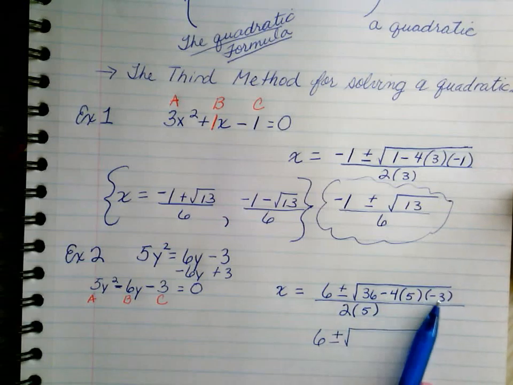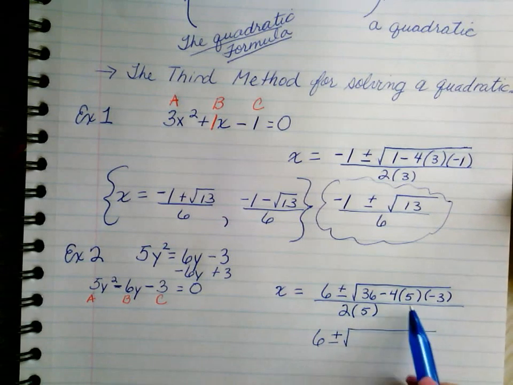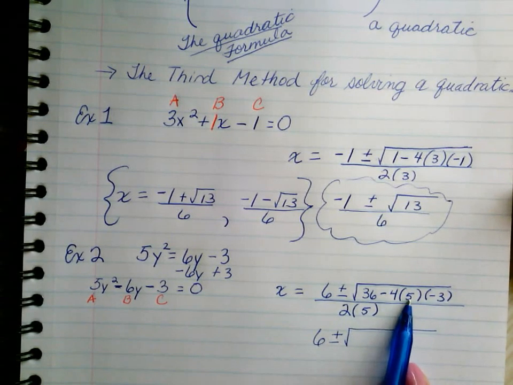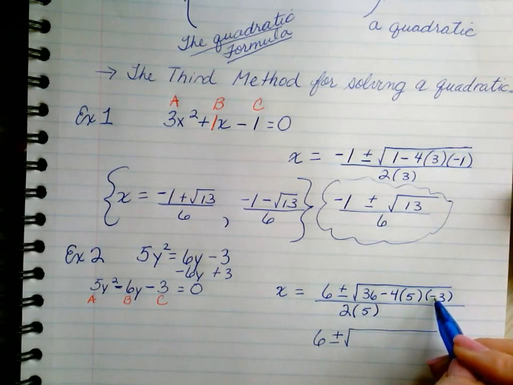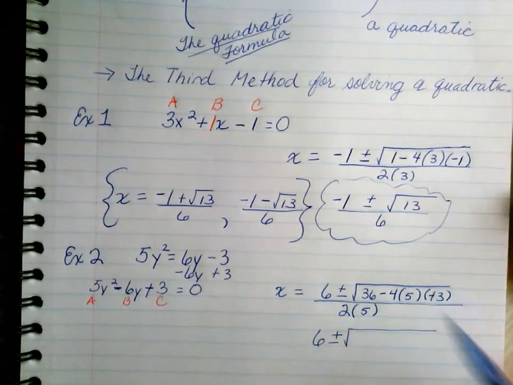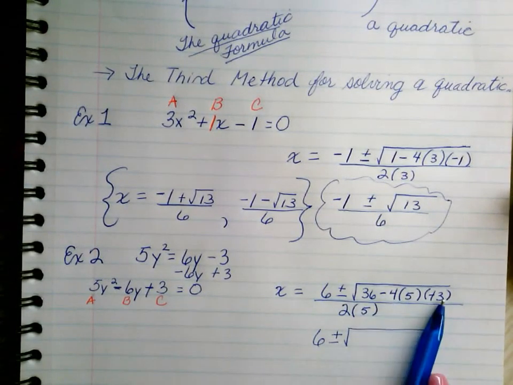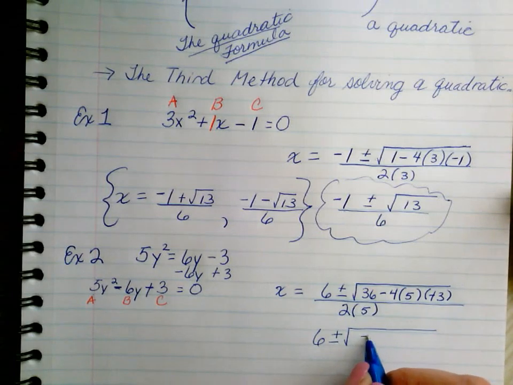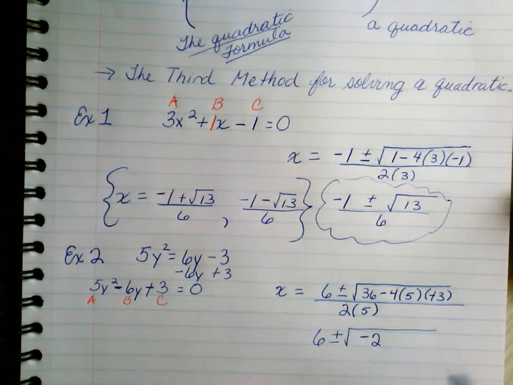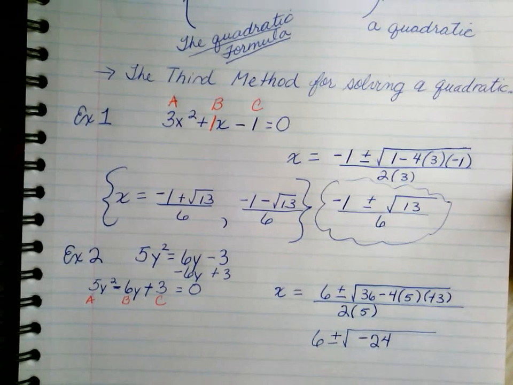is positive. Wait, I lost my place. Negative 20, it has to be close to 3. I didn't fill in the right thing. 4 times A times C. It should be a positive because I added it. Thank you. So 4 times 3 is 12. Negative 12 times positive 5 is negative 60. So negative 60 combined with a positive 36 is negative 24. That's what I have right now.